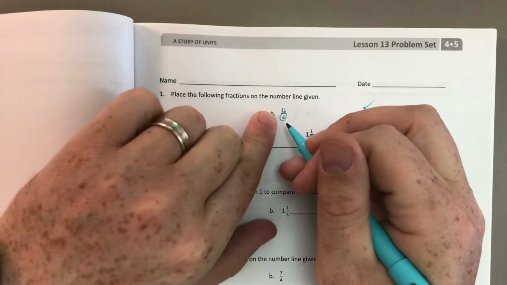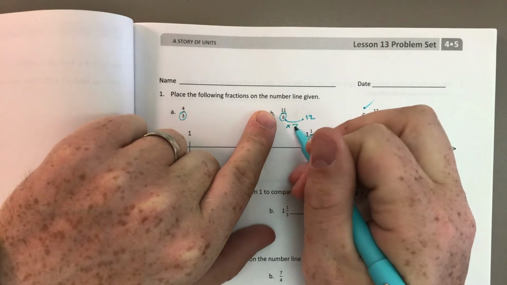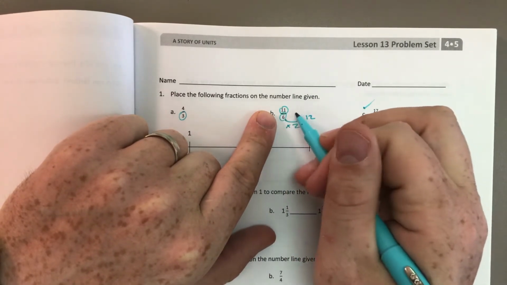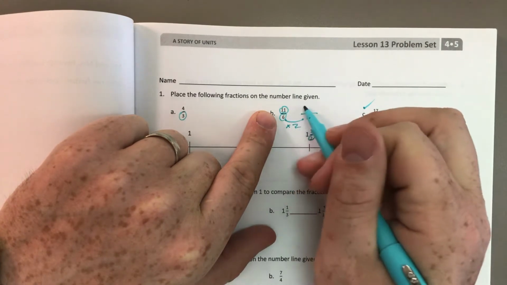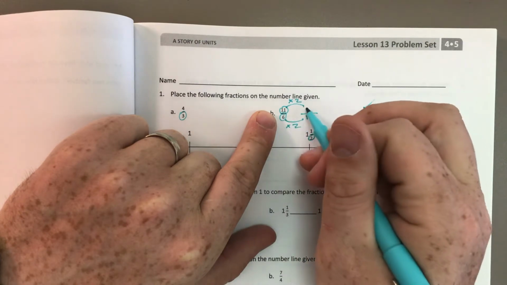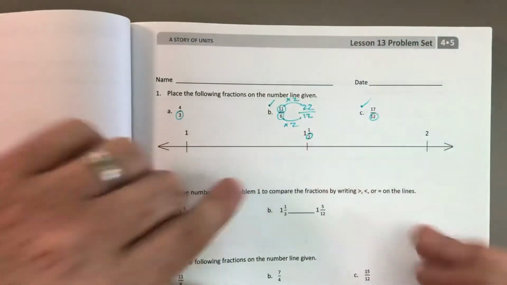Let's look at the 6. How do I get from 6 to 12? I know I need to multiply by 2. And how do I make up for that? Whatever I do down bottom, I have to do up top. So I need to multiply 11 by 2 as well. 2 times 11 is 22. So that one is ready to go.